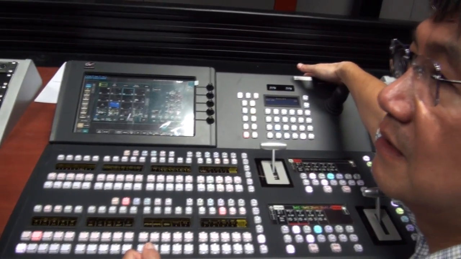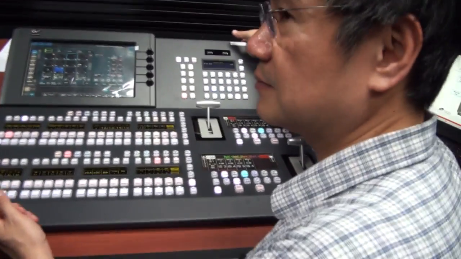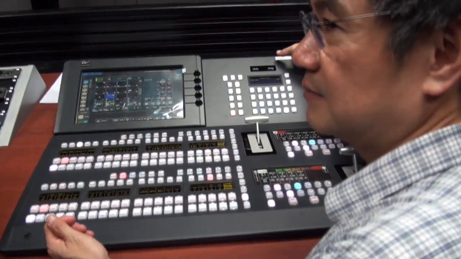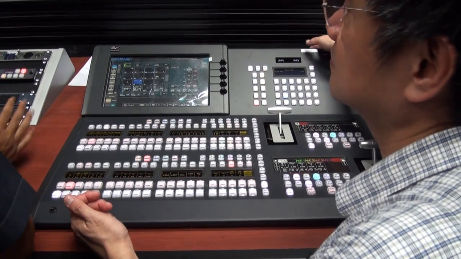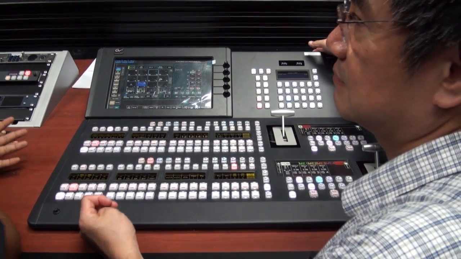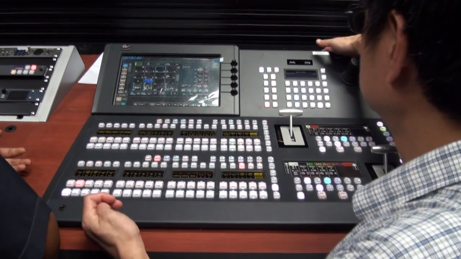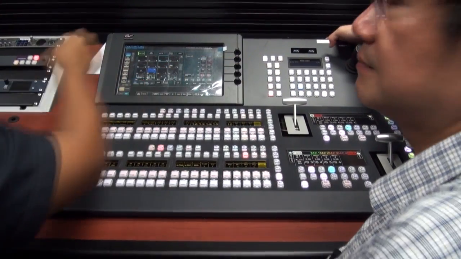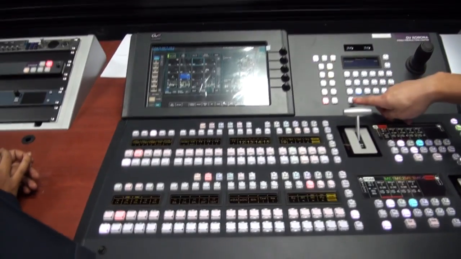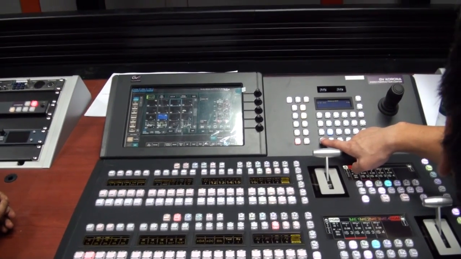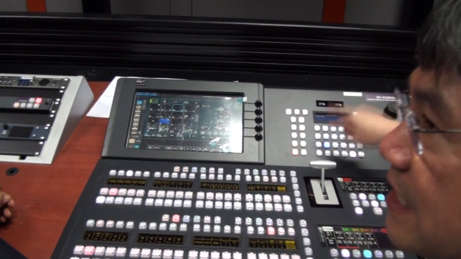Changing the page, each page is 100, the bank is 10, and then the last digit just learn the number.